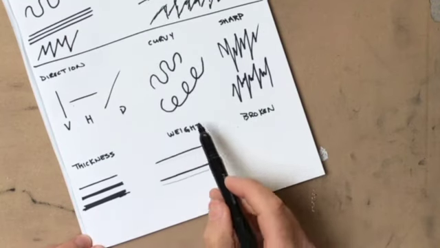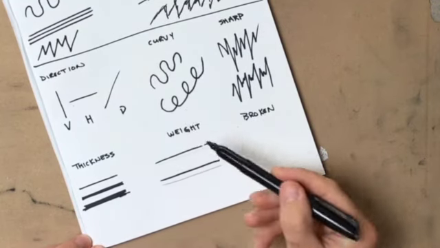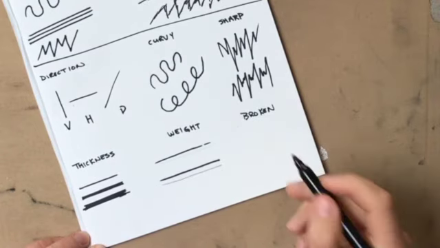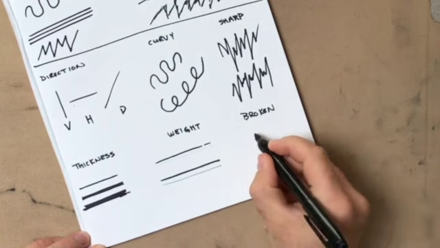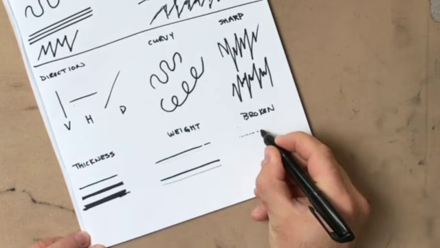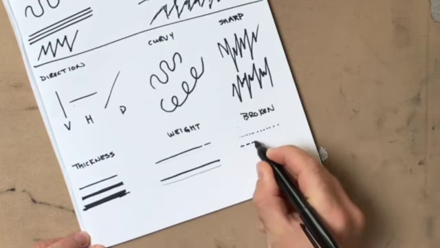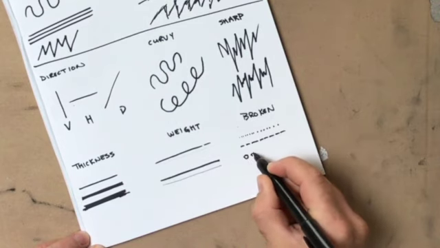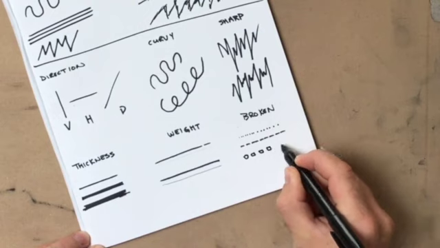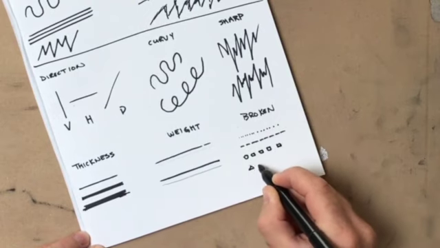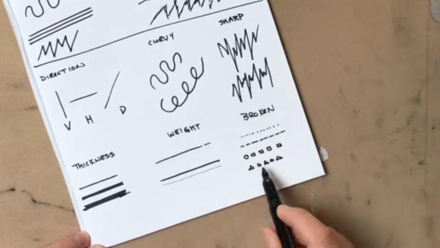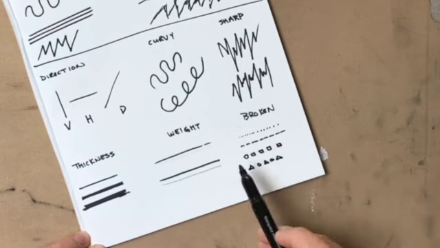All right, and then the last quality of line that we are going to be taking a look at is what we call the broken line. A broken line is an implied line because there are spaces in between various elements. So we can have something as traditional as a dotted or dashed line, but we can also make up this broken line by using a variety of different shapes that are all the same, or we can create alternating patterns.